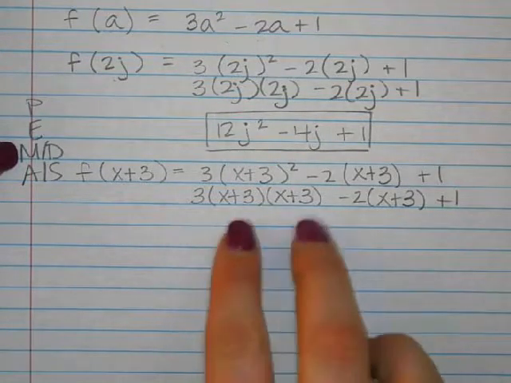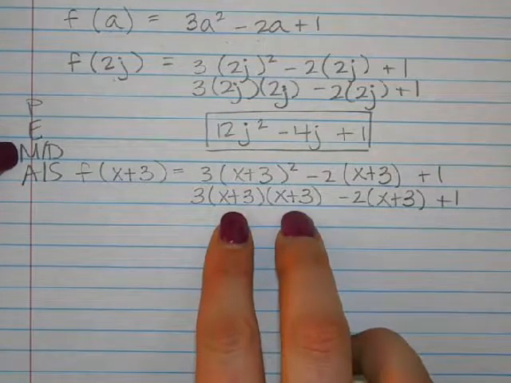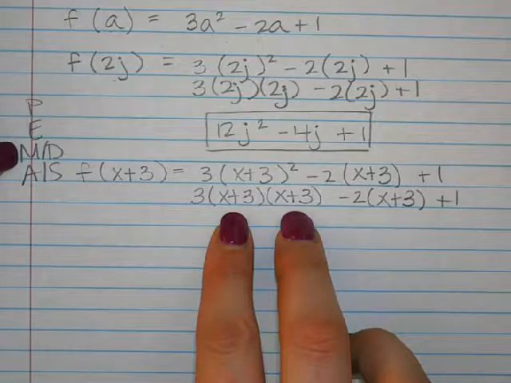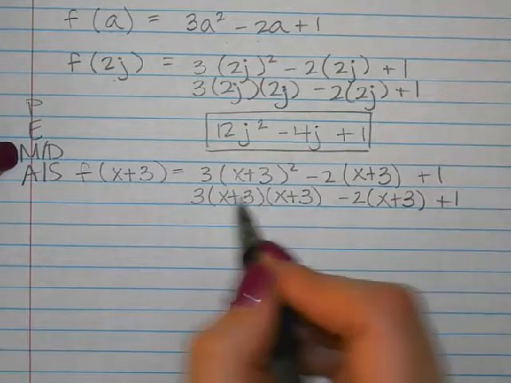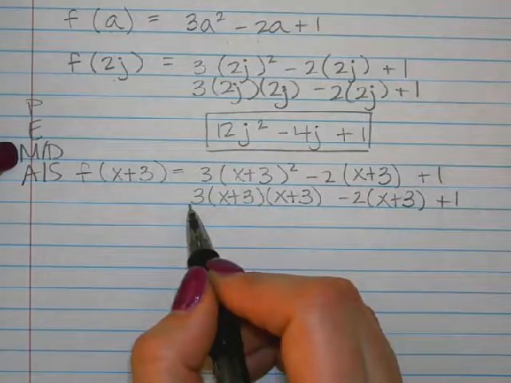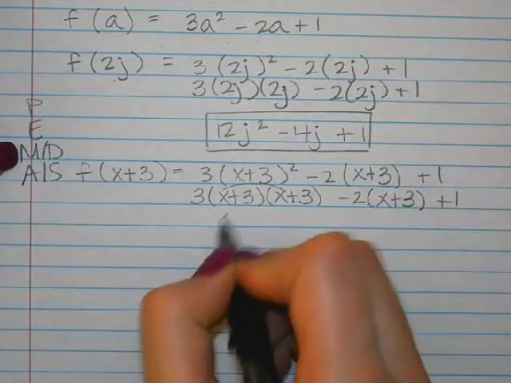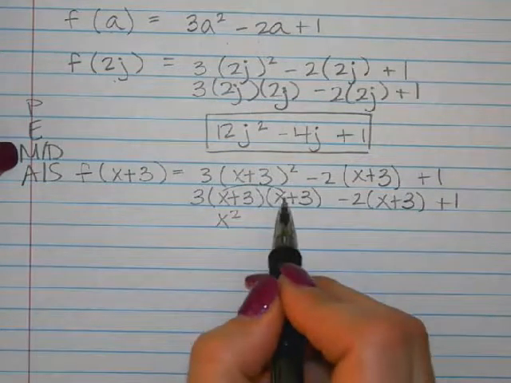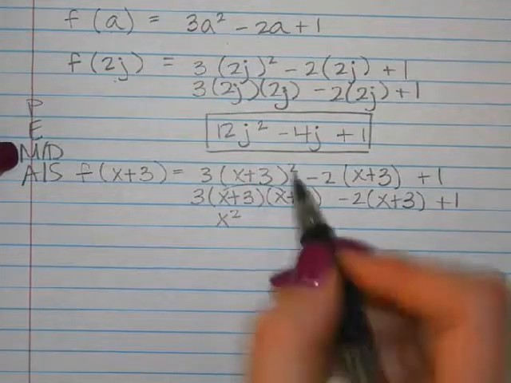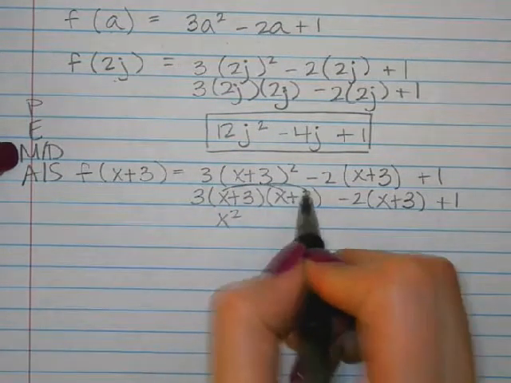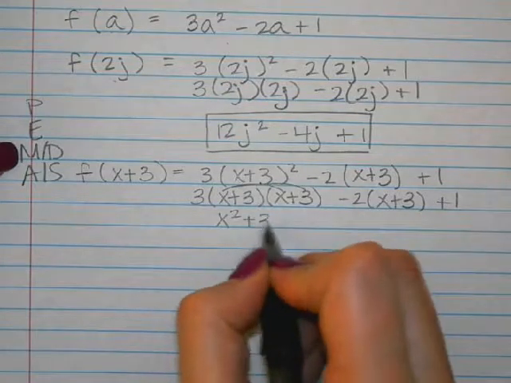Do you guys remember how we multiply 2 sets of parentheses like that? FOIL, yeah. So when I start to FOIL, what do I get? I'm ignoring the 3 to start with. It's a little bit easier to FOIL first, so ignore the 3. So I've got x squared, because x times x. And then when I do the outside pieces, I've got x times 3 is 3x.